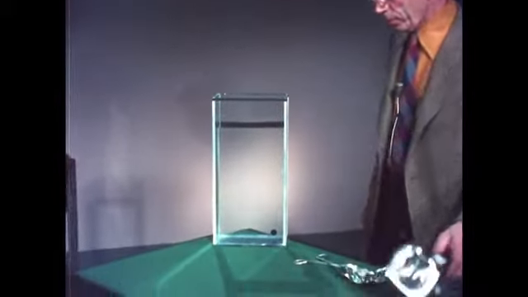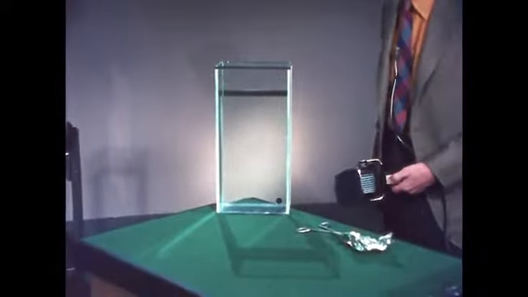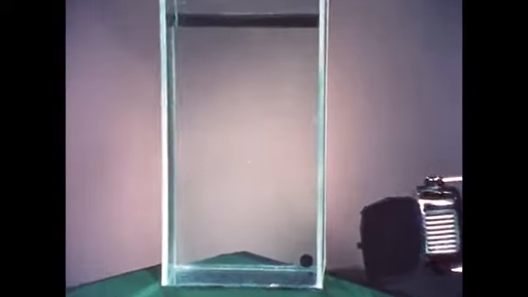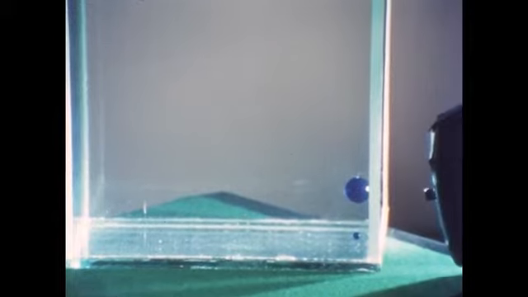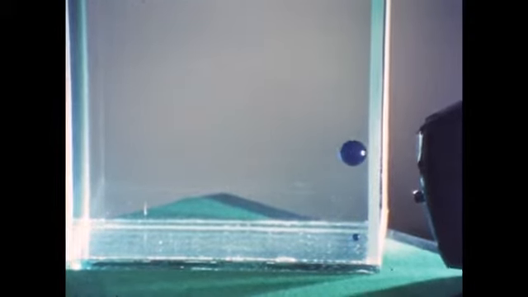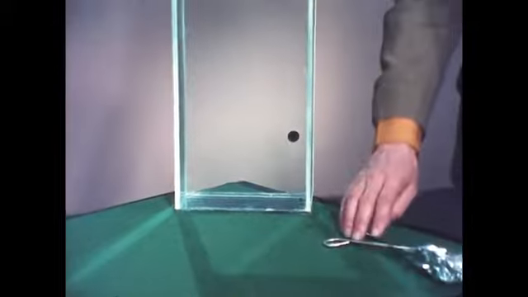Here I have a studio-sized sea of water with a bubble swimming in it. If I make the bubble lighter by warming it with this lamp, it rises. It becomes buoyant.